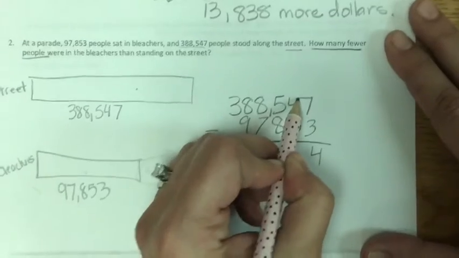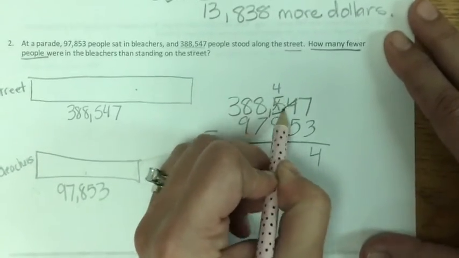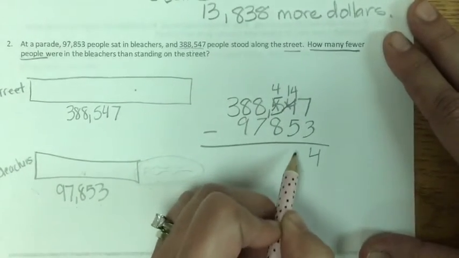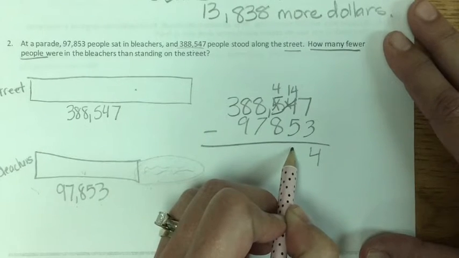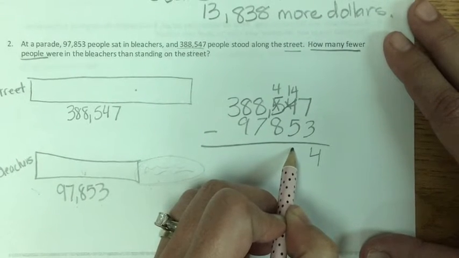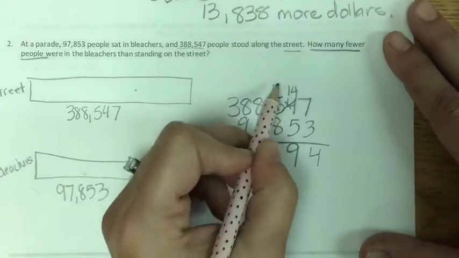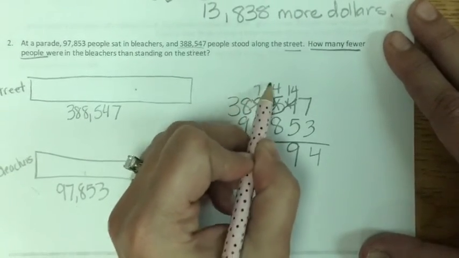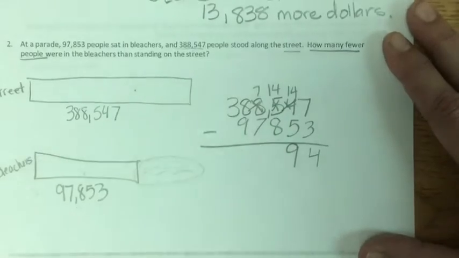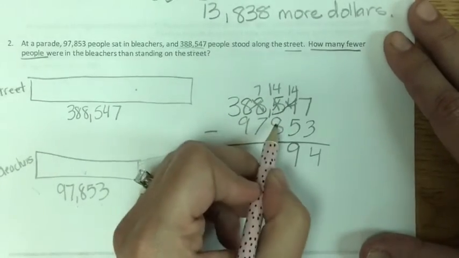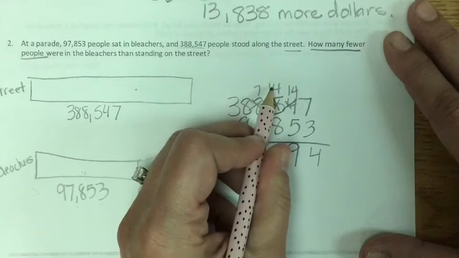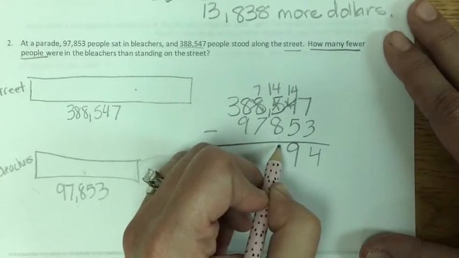Well, I can't do this, so I can unbundle. Let's see, 14 minus 5. Okay. 4 minus 8. I can't do that. I've got to unbundle. Let's see. 14 minus 8.